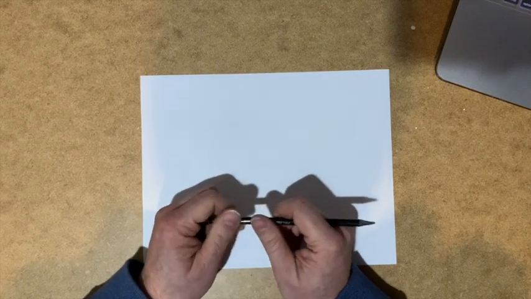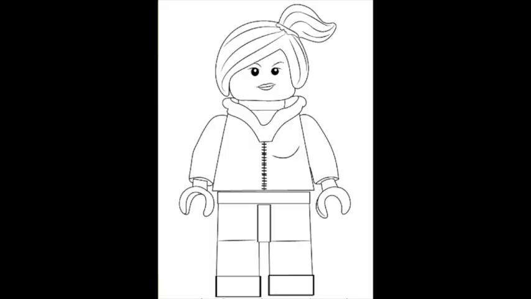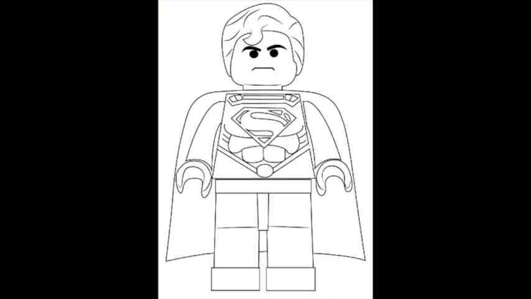So as you can see, this is a typical drawn, like it's not the actual character. This is a proportionate character. This is a female character, and then we have a male character as well.